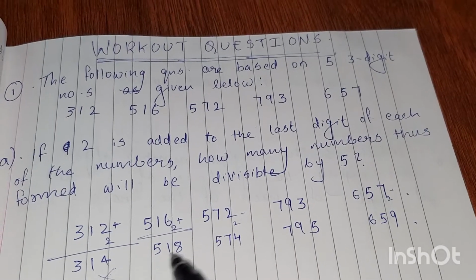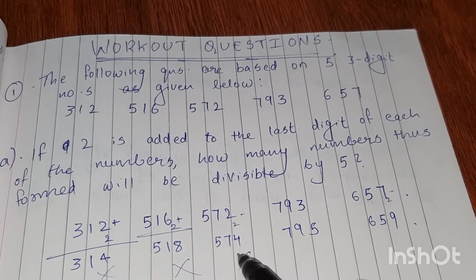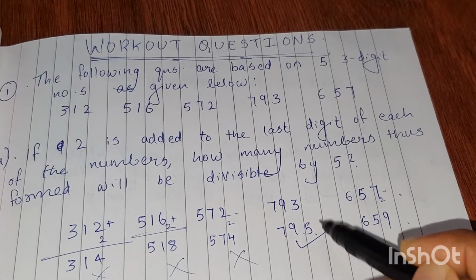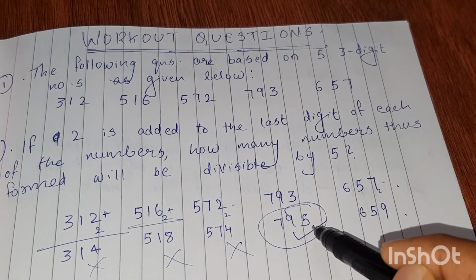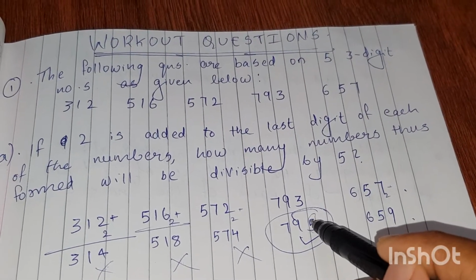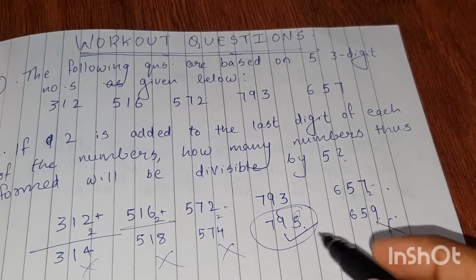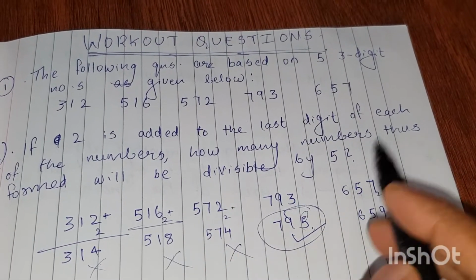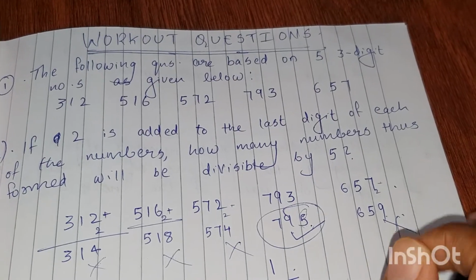It is 4, no. 8, not. 6, it is not. 5, okay, so this number is divisible by 5 because the last digit ends with 5. This is 9, so not. So the answer to how many numbers thus formed will be divisible by 5 is only one number. So the answer is 1.